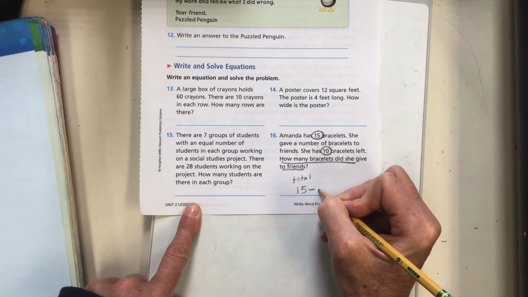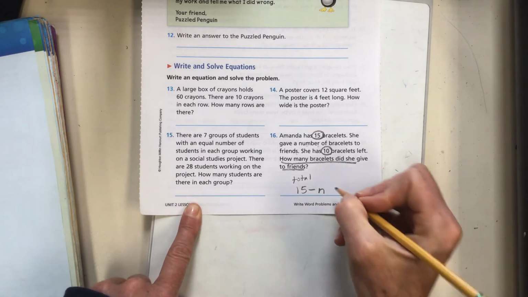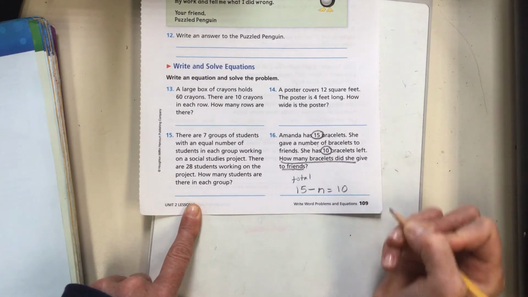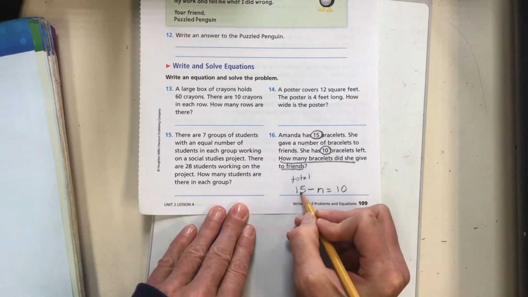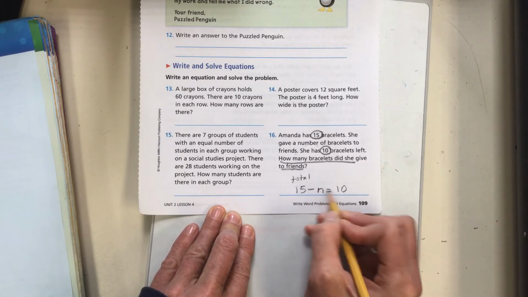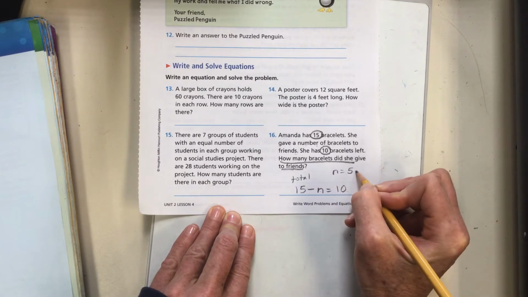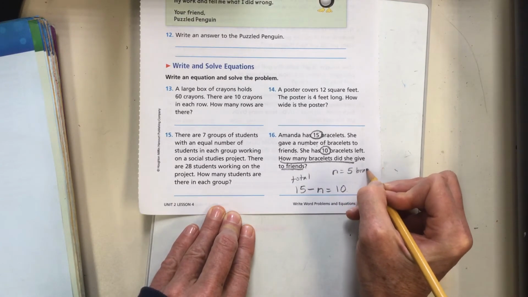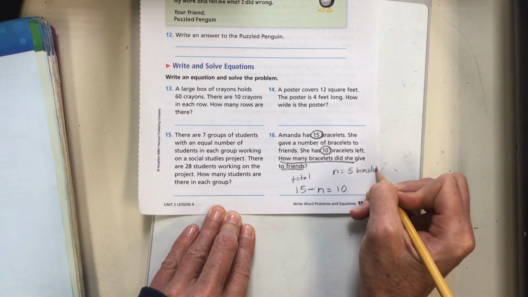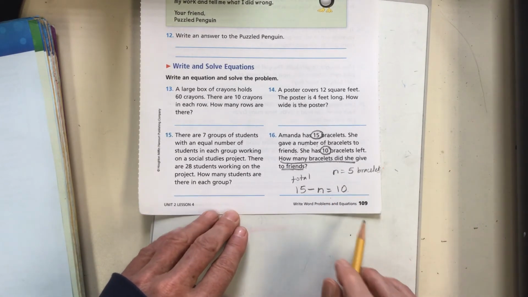We don't know how many, so let's just go ahead and use a variable. We'll say n. She gave some away, and now she has 10 left. Okay, and I know that 15, if I take 5 away from 15, I'm going to have 10 left. So n is going to be 5 bracelets. So in this case, it's a subtraction equation. That one was tricky.